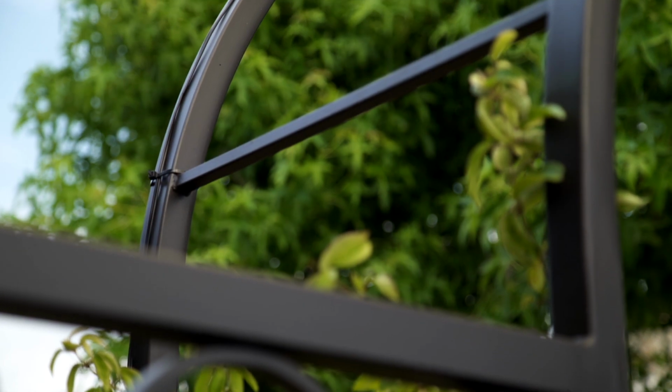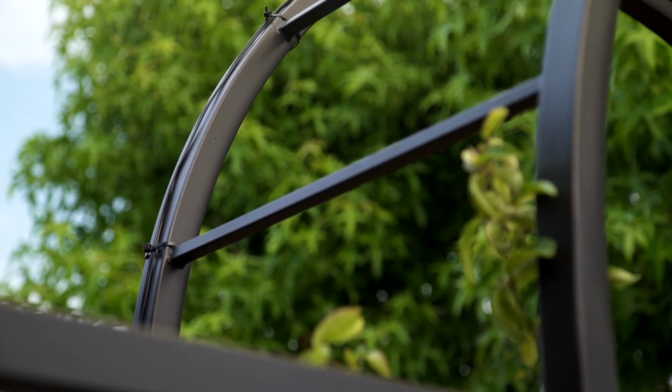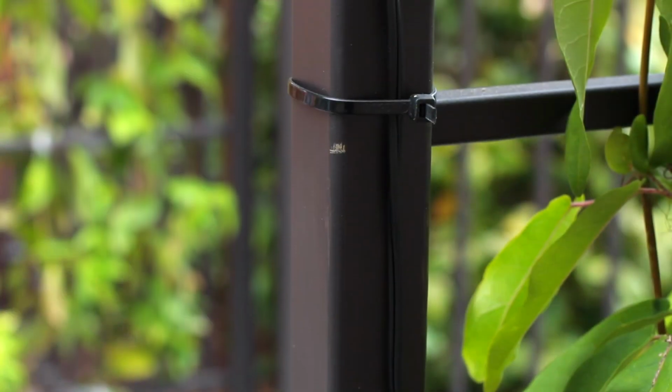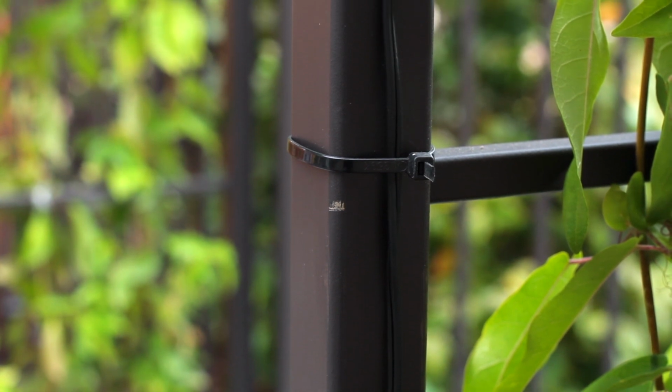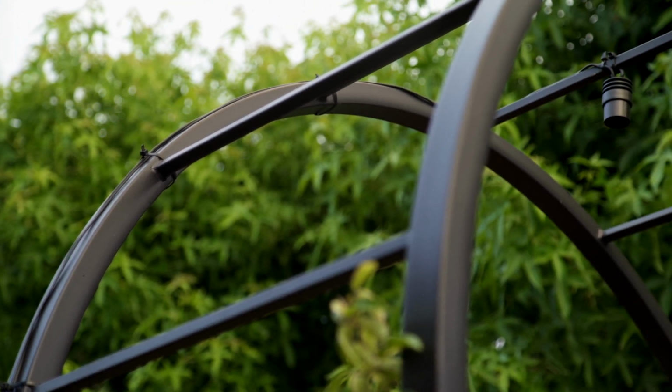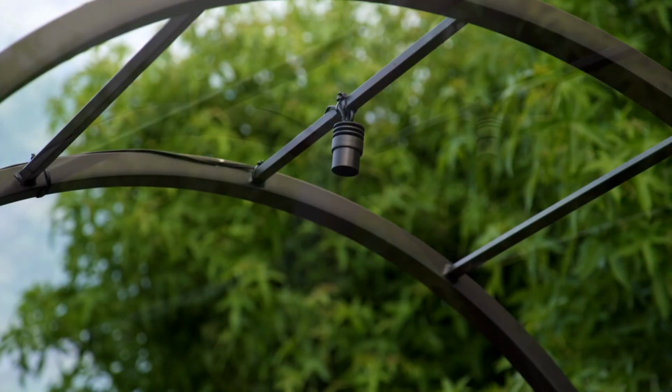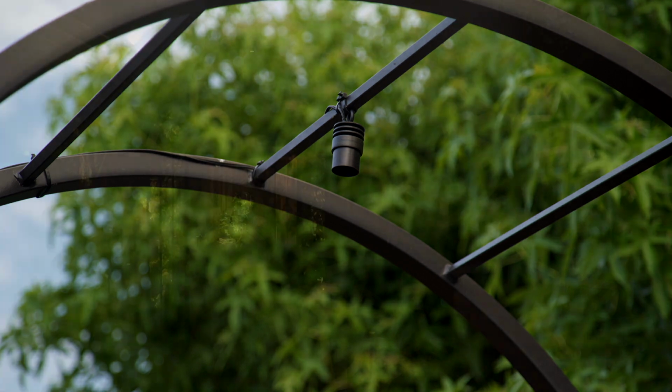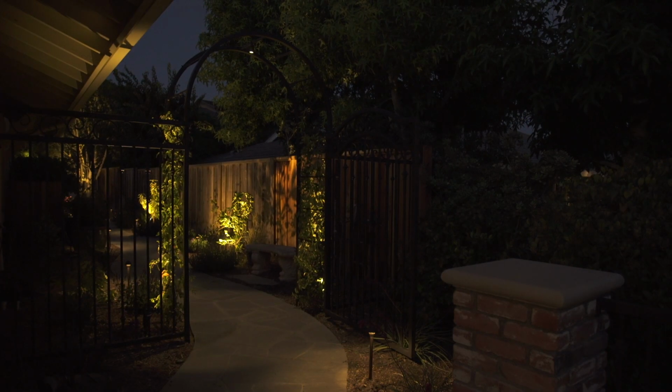Nobody wants to see wires hanging from this beautiful arbor. So what we did was we ran it up the side of the arbor, attached it with some zip ties very tightly, and then we came across the top, and once we get to the top, some more zip ties to hold it tightly into place. With a light like that, it's really important that it's stable, because if the wind should blow, you don't want the light moving around at night. You just want it to be nice and stable.